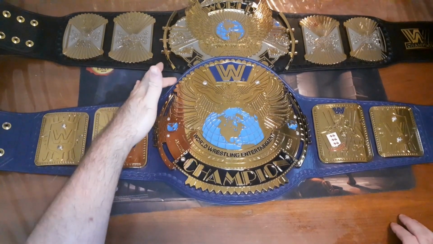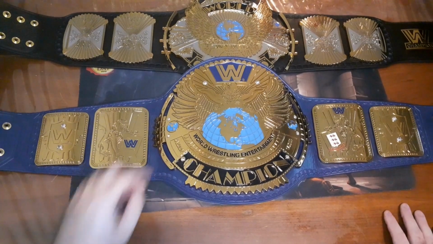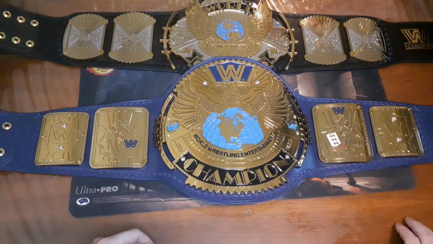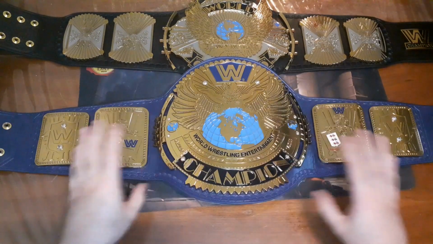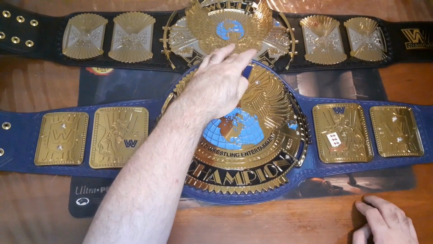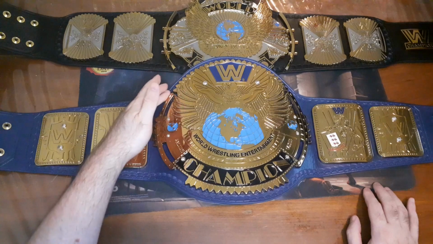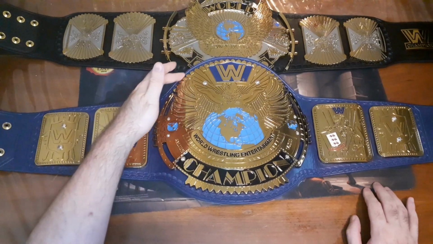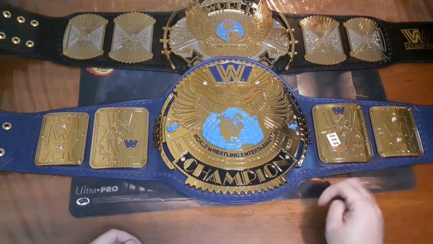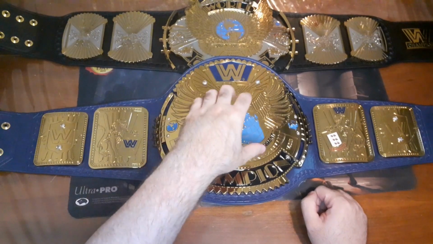And I gotta say, I actually prefer the way that this looks with the sunburst going to the very edge and having the zigzag pattern at the tops throughout the entirety of the top and bottom of the center plate, as opposed to just the top of the WWE logo or WWF logo, and having this smooth area right above the sunburst. So I do like the way that this looks a little bit better. Like I said, we do have the eagle at the center of the plate here with the globe.